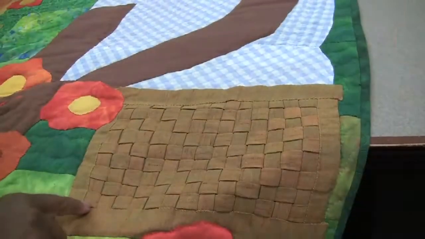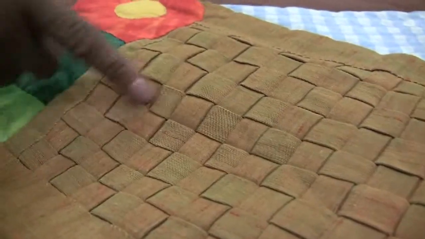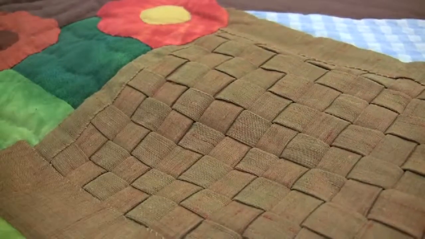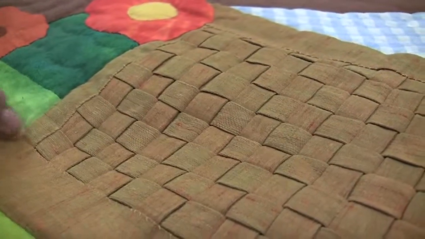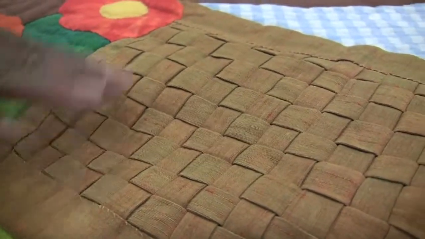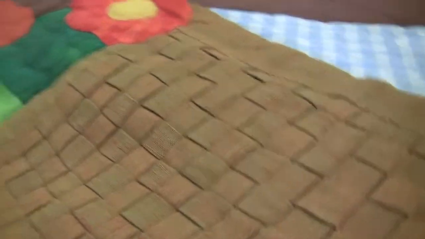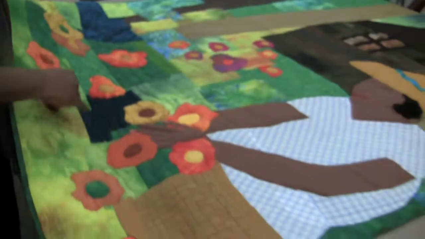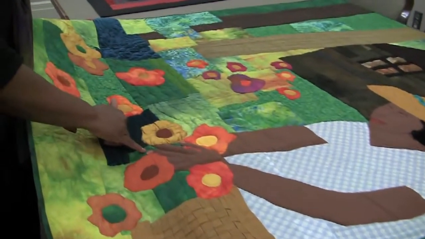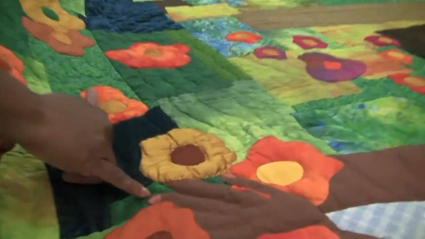And so after I learned basket weaving techniques, I decided to weave the basket that Bearden depicts in his collage. This is fabric that I cut into strips and then wove. And it's much easier than doing a real basket that's more dimensional. But I love that transferred into fabric. Her fingernails, you'll see she's got nail polish.